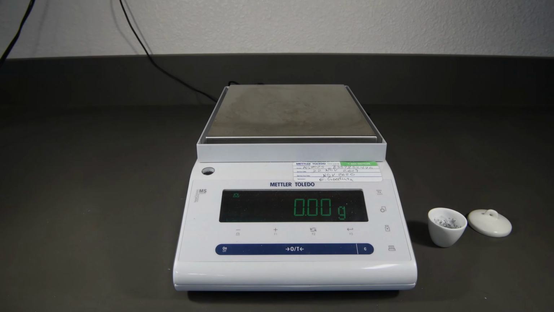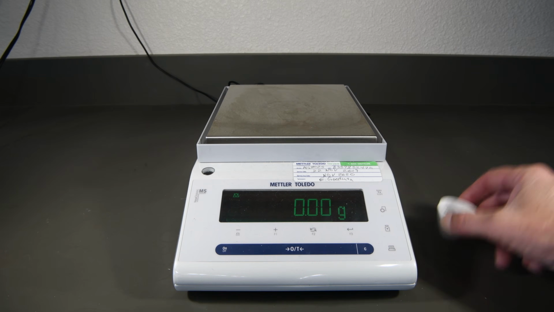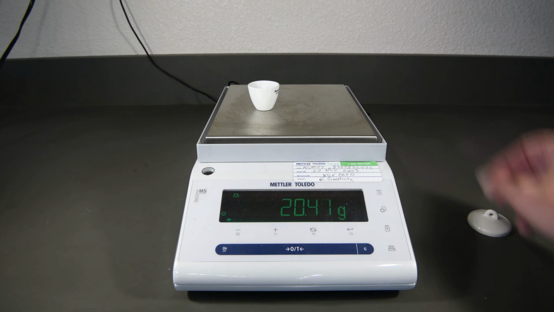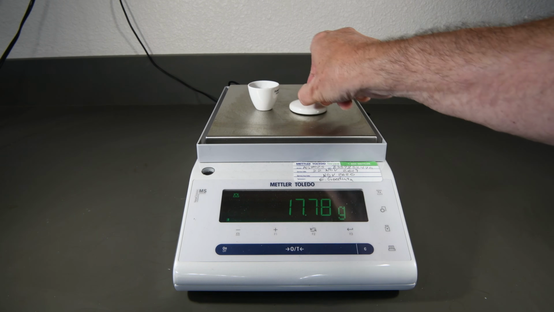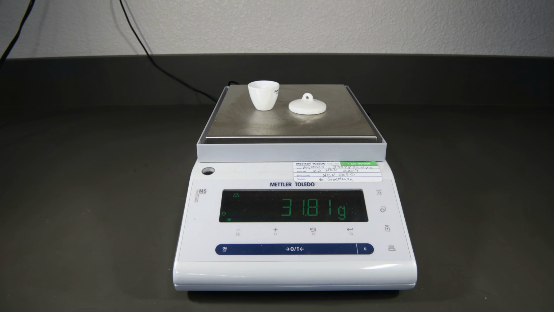The crucible is cool enough now that we can go ahead and get our final mass. So this will give us the mass of the crucible and the cover and the magnesium oxide. You should have all the information you need now to go ahead and determine the empirical formula of magnesium oxide and then answer all the questions at the end of the lab.